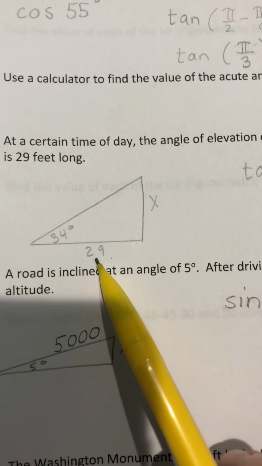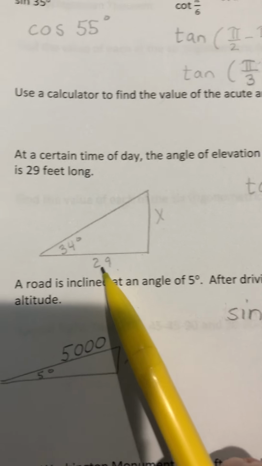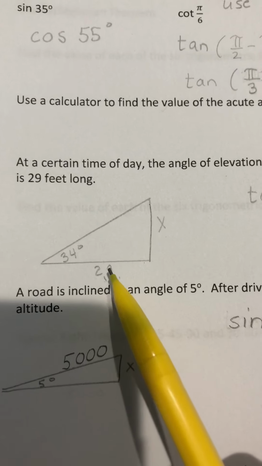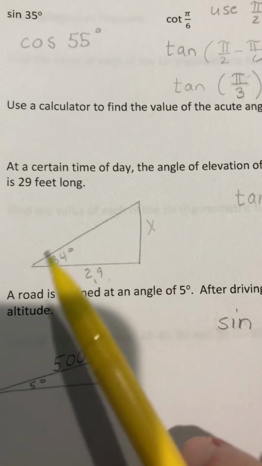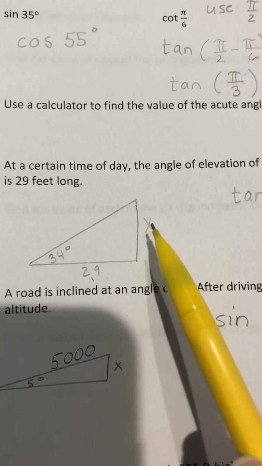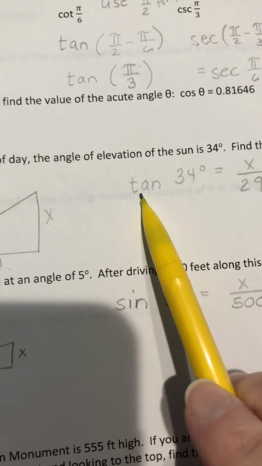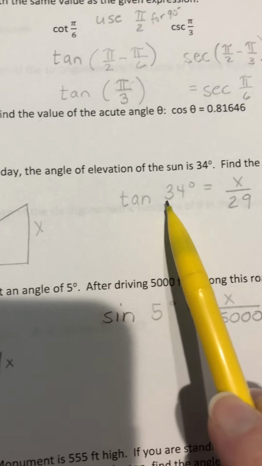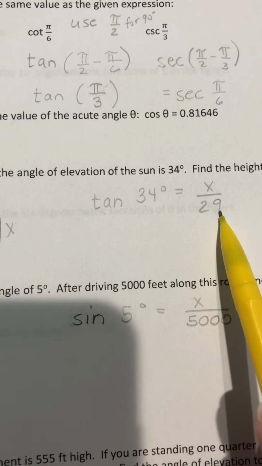So then you have to figure out, do I want to use sine, cosine, or tangent? Think about SOH CAH TOA. Sine and cosine both involve the hypotenuse. We don't need the hypotenuse. We need the opposite side and the adjacent, so that's why I'm picking tangent. The tangent of the angle is equal to the opposite over the adjacent.